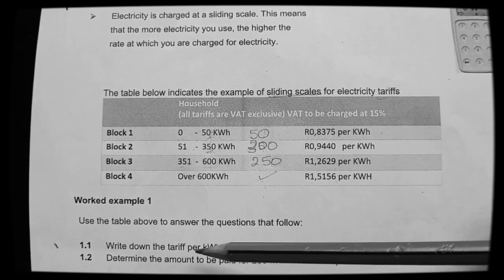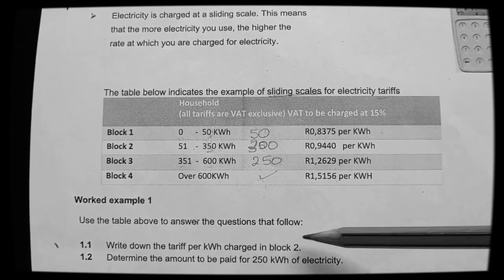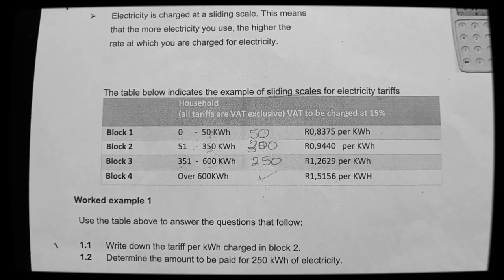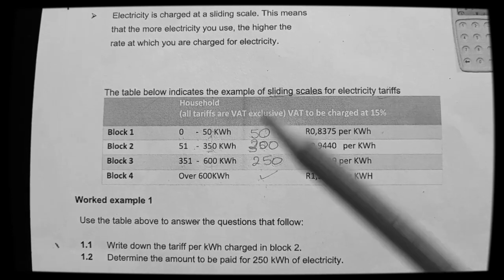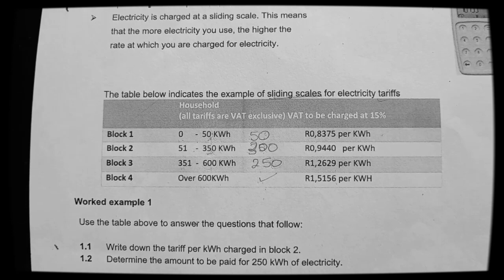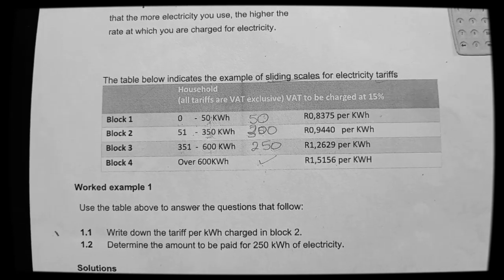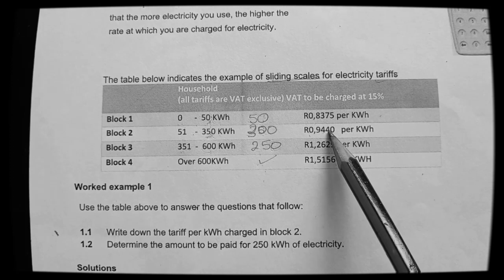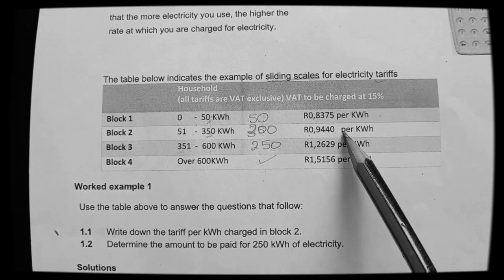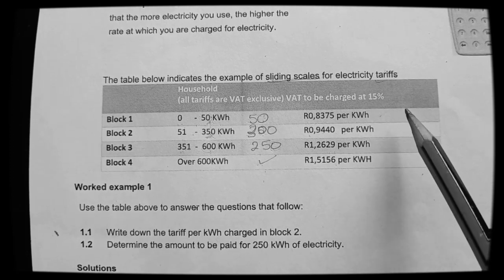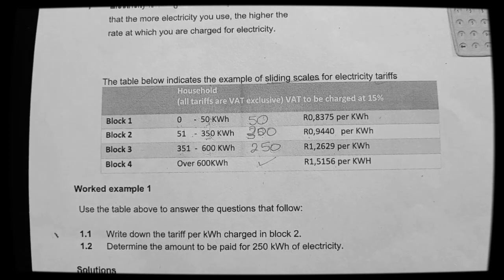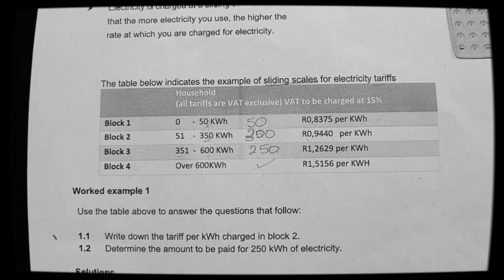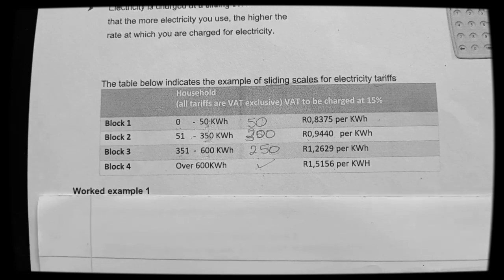Write down the tariff per kilowatt charged in block 2. What is the tariff charged in block 2? That's per kilowatt. For 1 kilowatt, what is charged in block 2? In block 2, they said it's 0.9440 per kilowatt, right? So that is the answer. They just want you to read it and say that is what is charged.